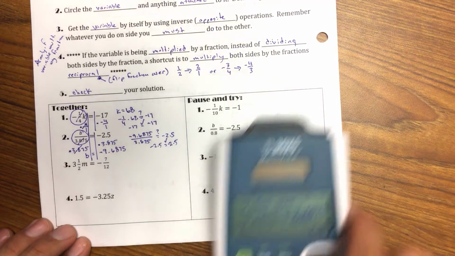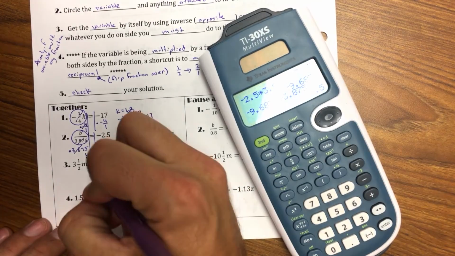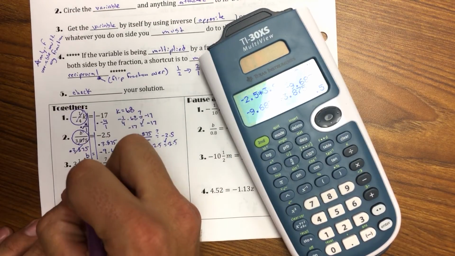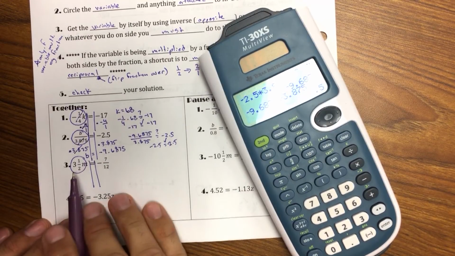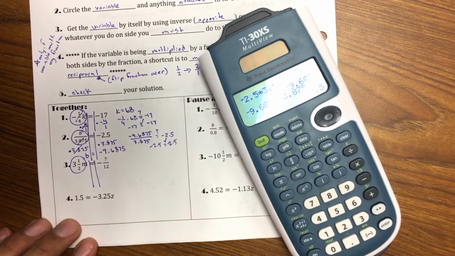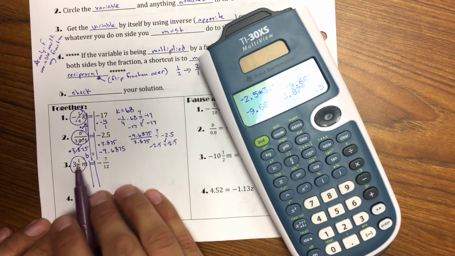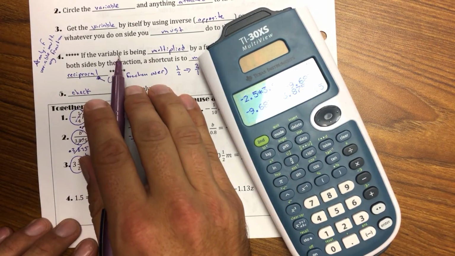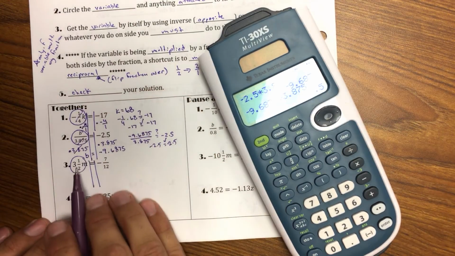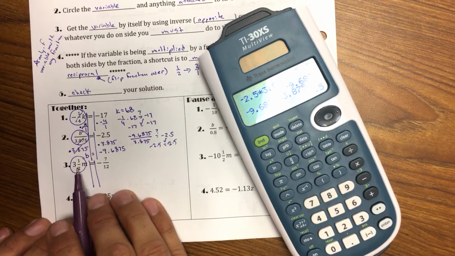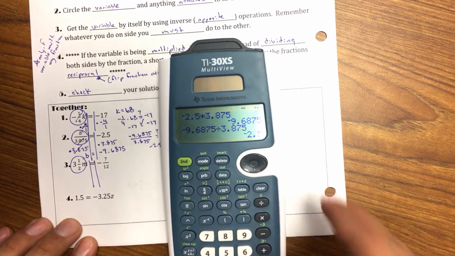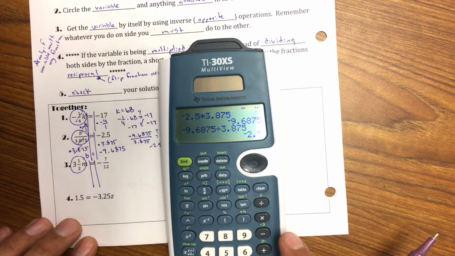Okay. Number 3, example 3, railroad tracks. Step 1. Step 2, I'm going to circle my variable. This one, look at what's happening. 3 1/2 times m is equal to negative 7/12. I'm multiplying a fraction by a variable, so I want to do step 4. Right now, I don't like a mixed number. It's kind of hard to do math with a mixed number, so I'm going to change that into an improper fraction. I can do it in my head. 3 times 2 is 6 plus 1 is 7, so that's actually 7/2.